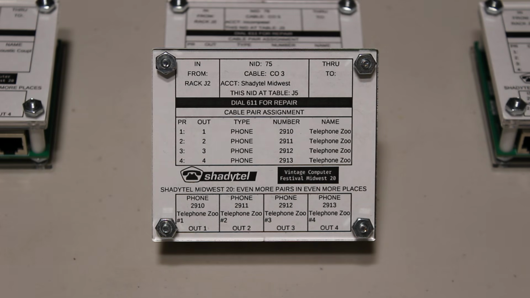NIDs will be located at one of the tables for the exhibit, either on top or below the table. The label on the NID includes useful information. Some of this information is only intended for use by ShadyTel outside plant technicians. In the center of the top, the name of the account holder is indicated. In this case, the account holder is ShadyTel Midwest, as these NIDs are for use inside the central office. This information should be checked to confirm that the correct NID has been placed for the exhibit.